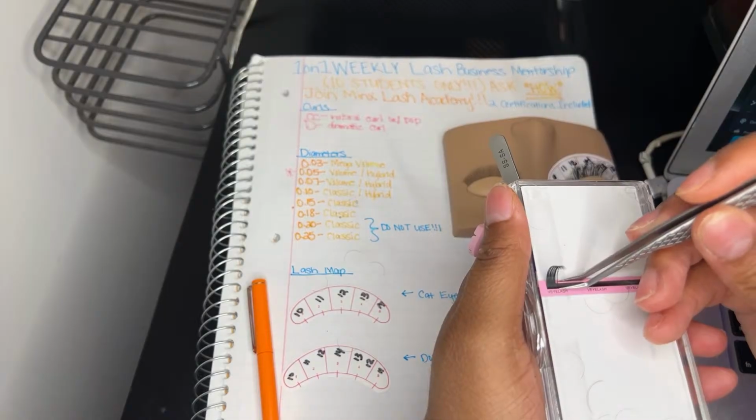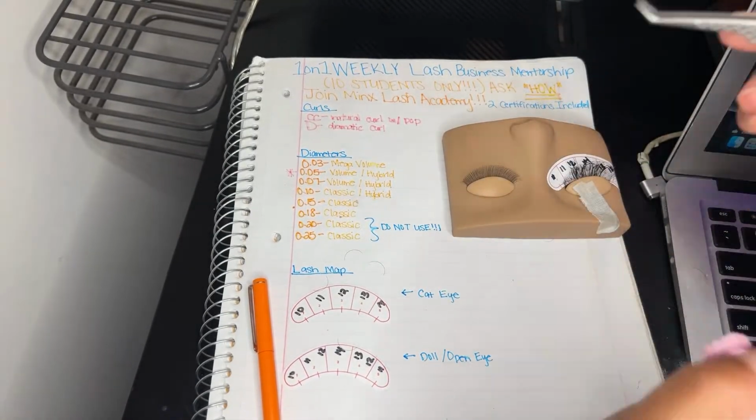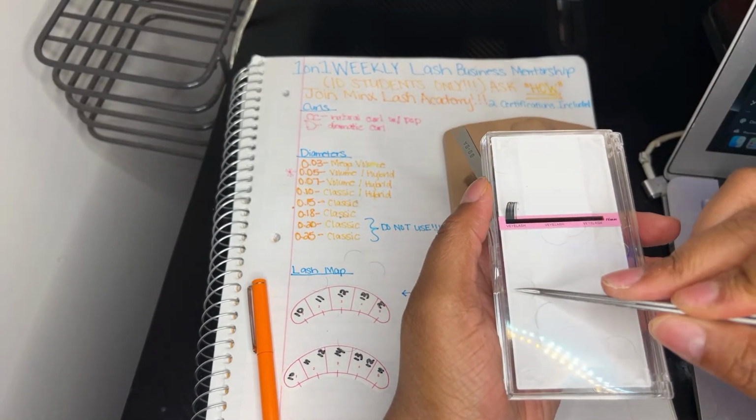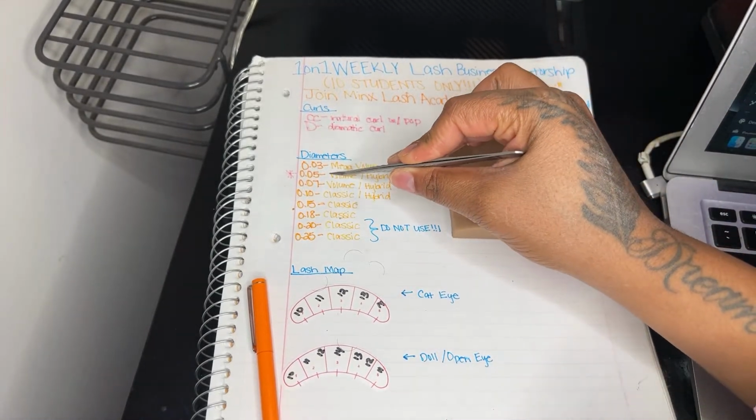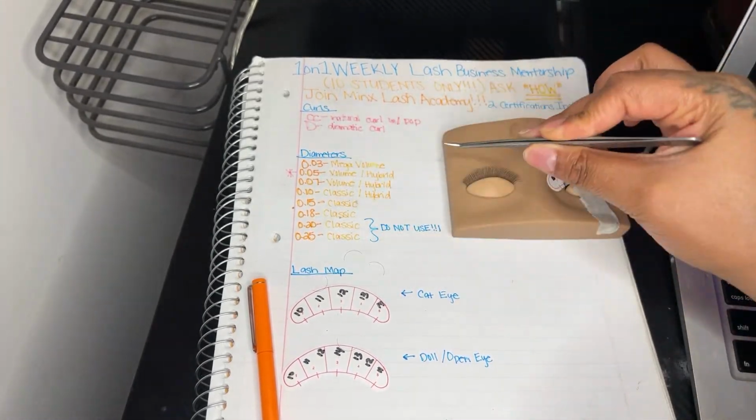Okay, so right now, you guys, we just went over this paper. I'm about to go ahead and start making my fans. I'm currently using 0.05 diameter to hand make my fans with.